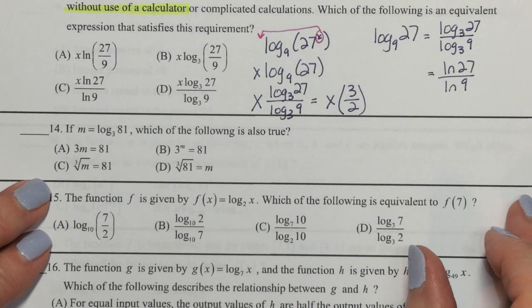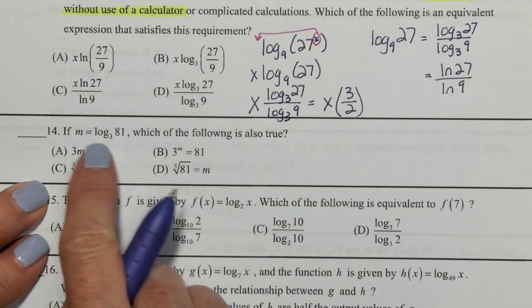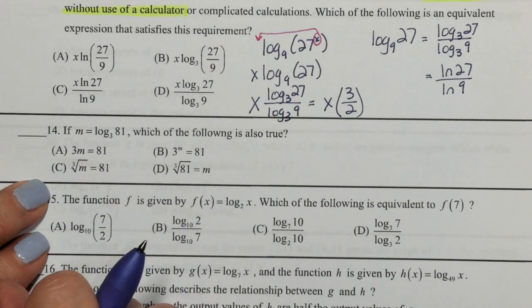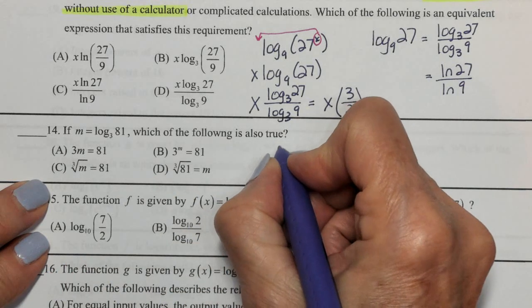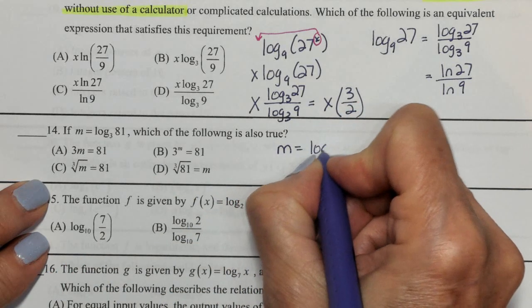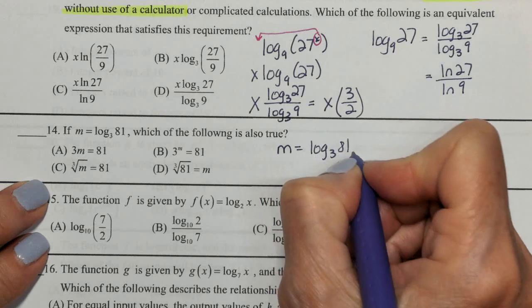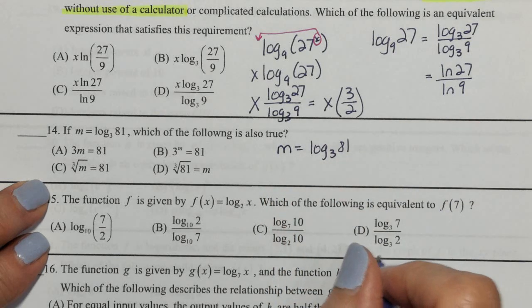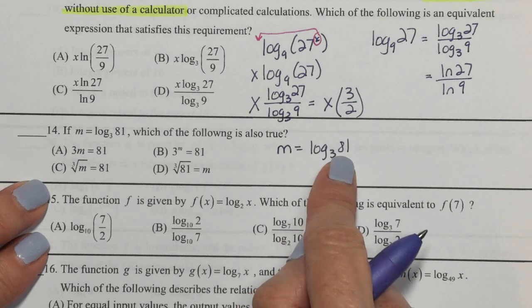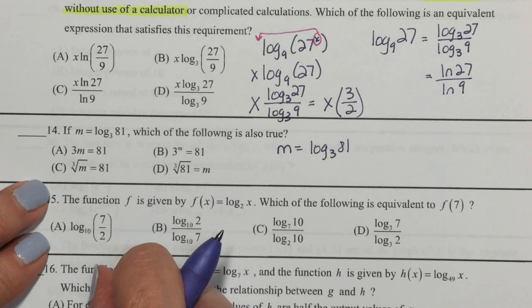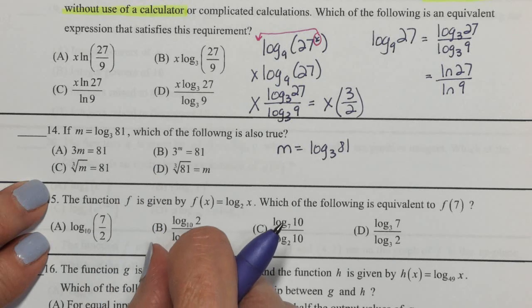Number 14. If m is log base 3 of 81, which of the following is also true? Well, I have m as log base 3 of 81. First of all, I already know what the answer is because I know log base 3 of 81 is 4. True? But that's not what they're asking me for. They're asking me which of the following is true.